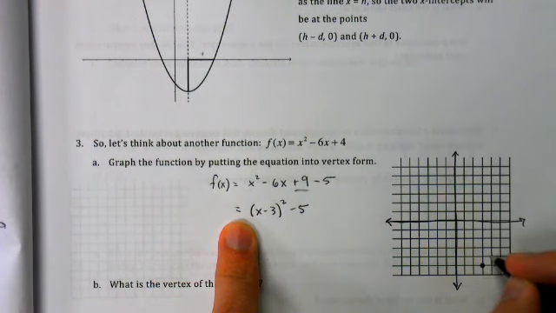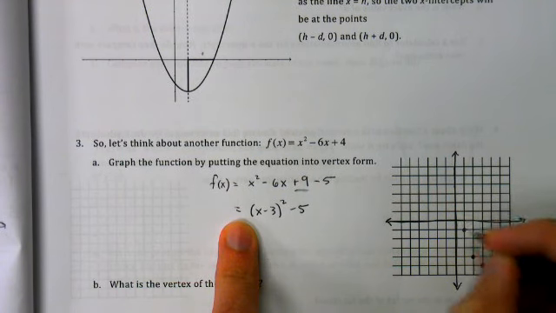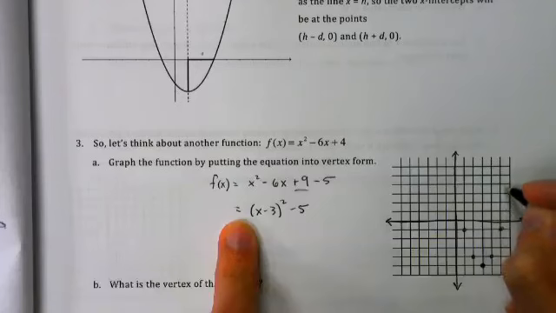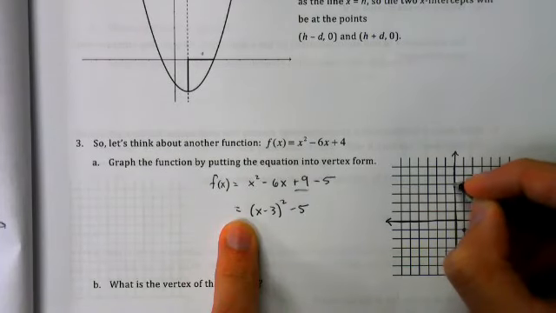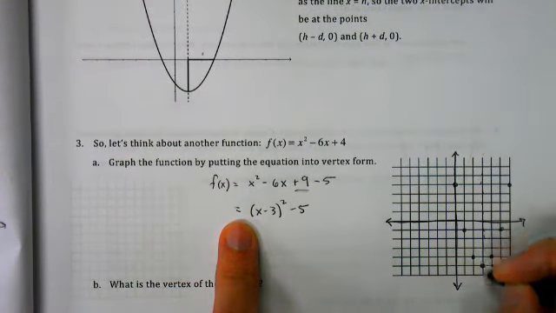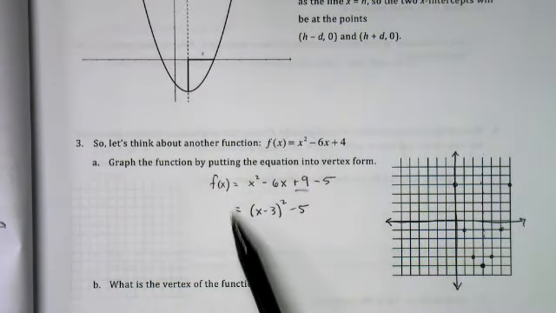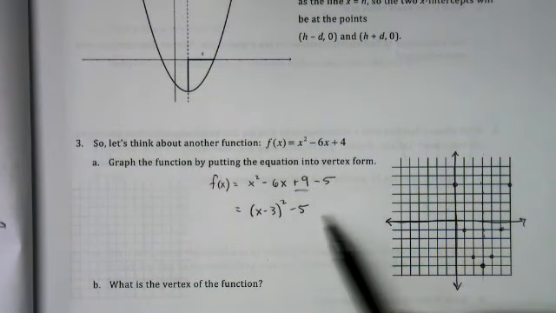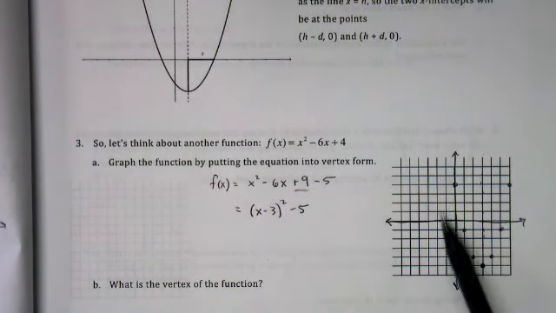So we can just use our parent function pattern. So 1, 3, and then 5. We get a point there and a point there. Right? And here's our line of symmetry right here. Okay, so we graph the function. We put it into vertex form to find the vertex, which is here, and then we graph the points.